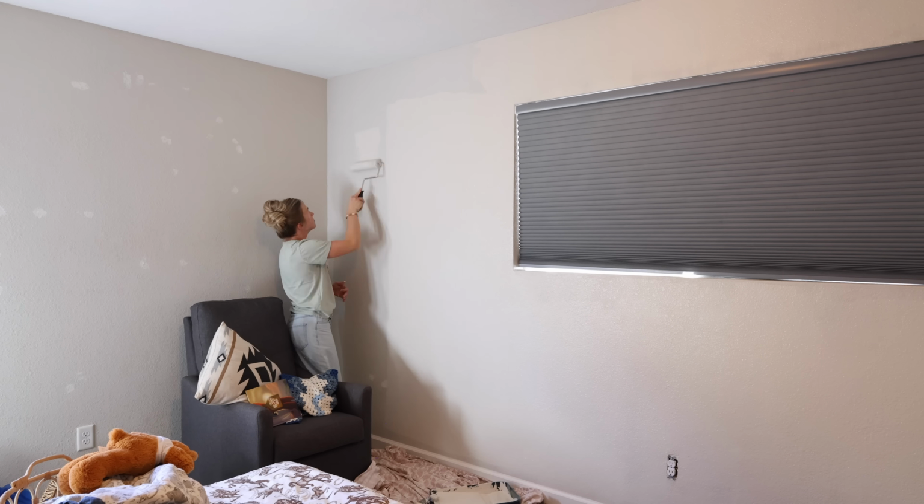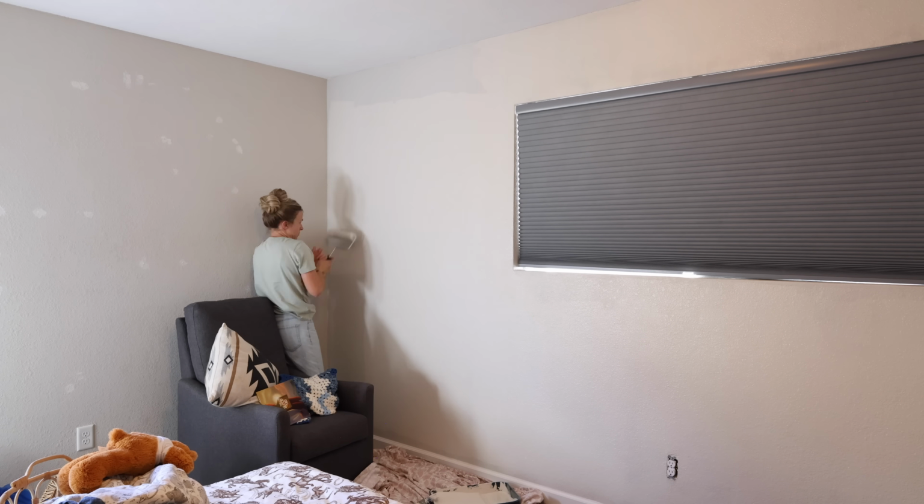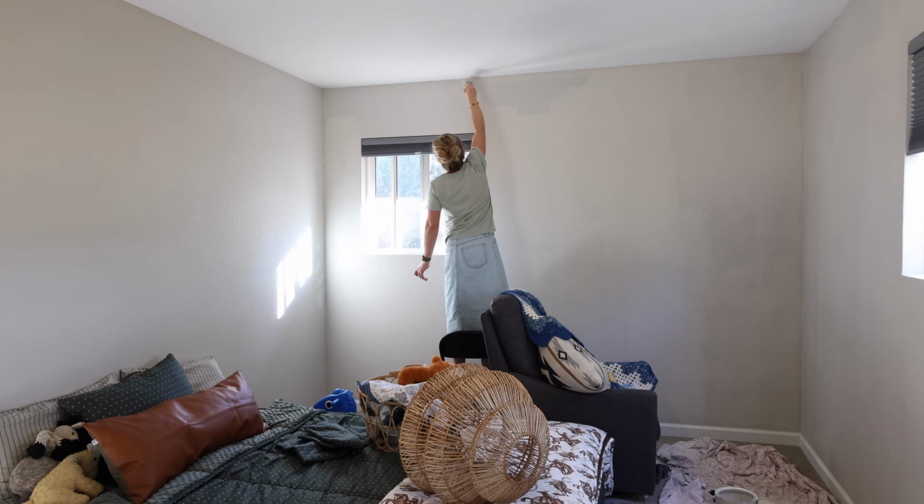So just need to get that done before we do anything else in this room and bring in furniture and curtains and all of that. This just needs to be done.